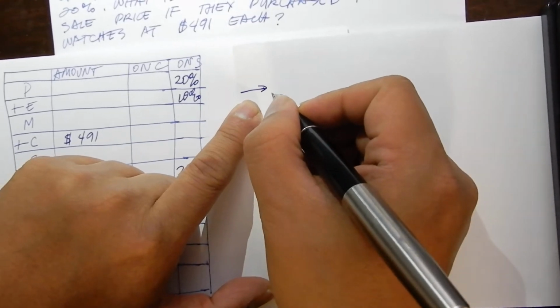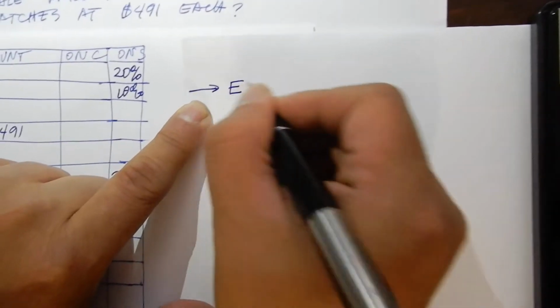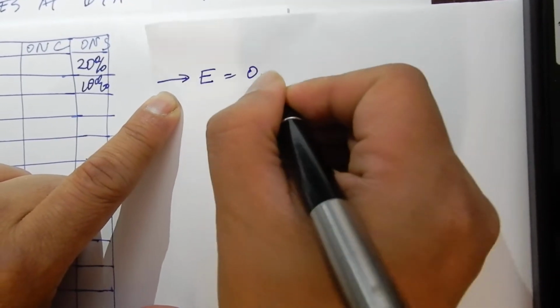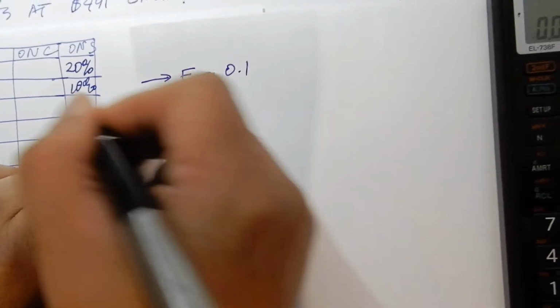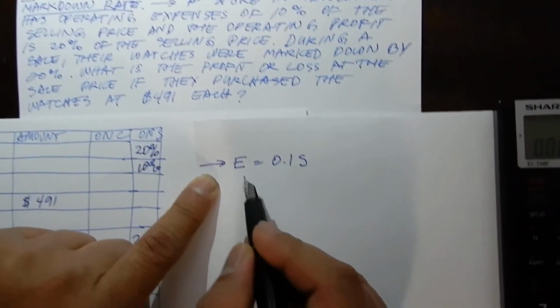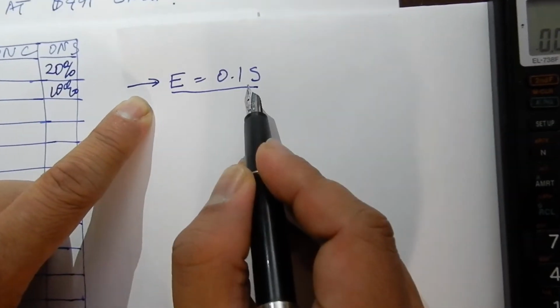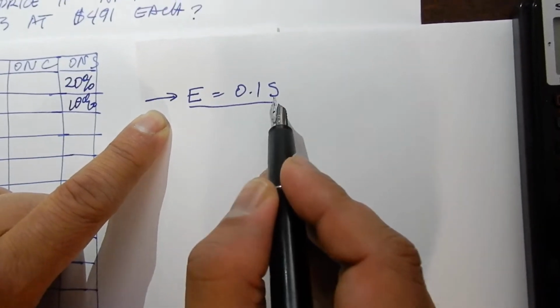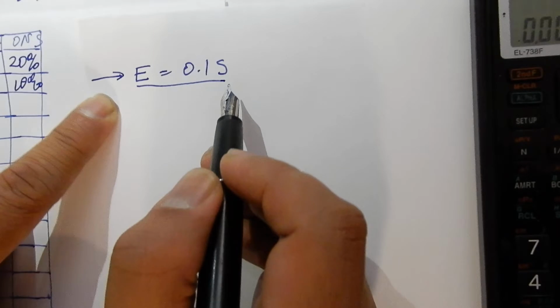So we can create an algebraic expression for that. That is E equals 0.1. This is the decimal form of 10%. Multiplied by selling price, because that's what it means. It means overhead expense is 10% of the selling price. So that translates algebraically as follows. E equals 0.1 S. S for the selling price.